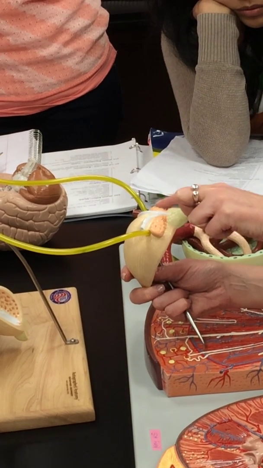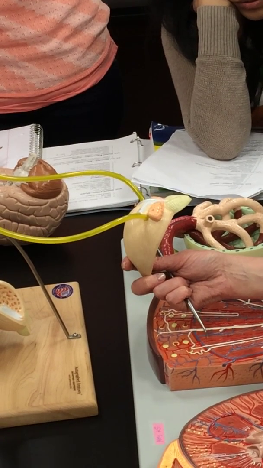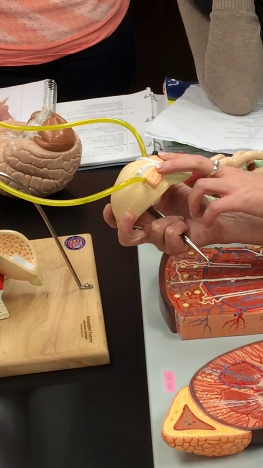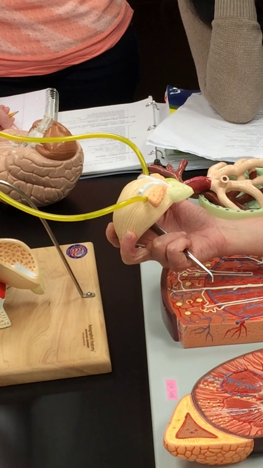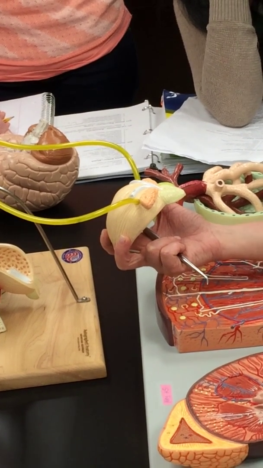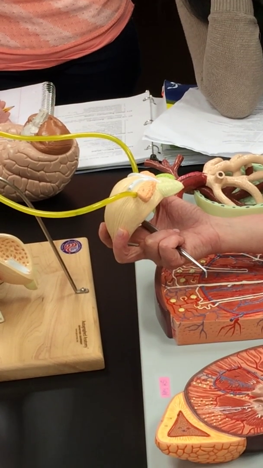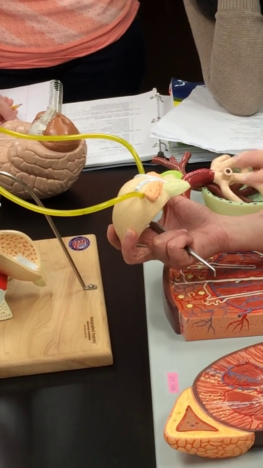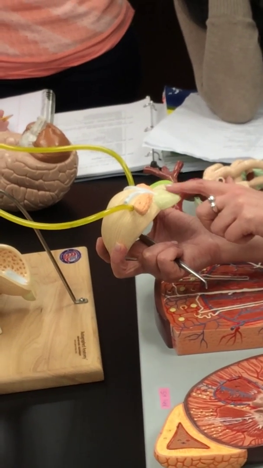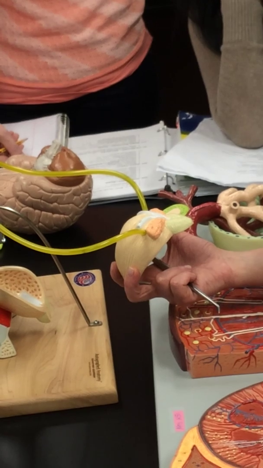These two glands right here are called the seminal glands, or the seminal vesicles, and they contribute content to the ejaculate that's going to give those sperm some protection, some energy, and some enzymes that will allow them to be viable for as long as possible while they're seeking out the egg to fertilize it. And then here, lastly, we have the prostate gland at the very bottom of the bladder.